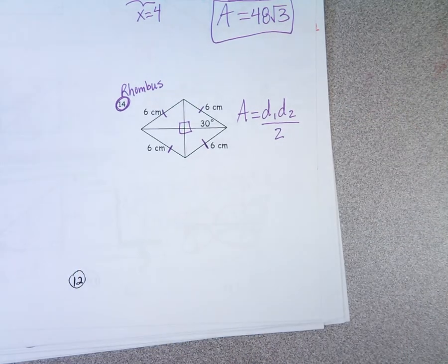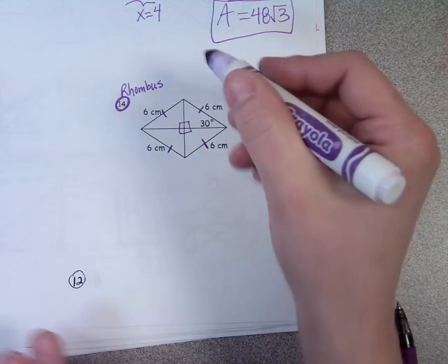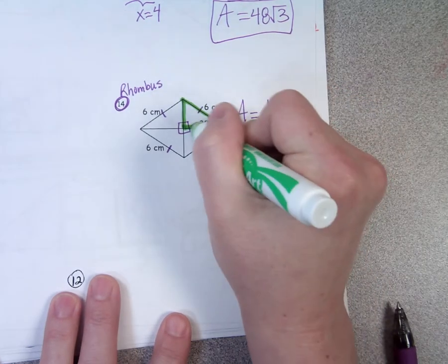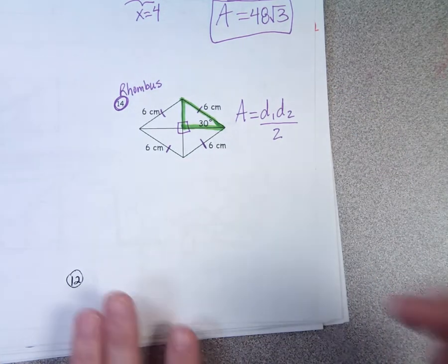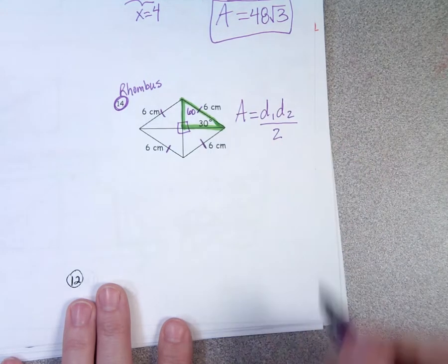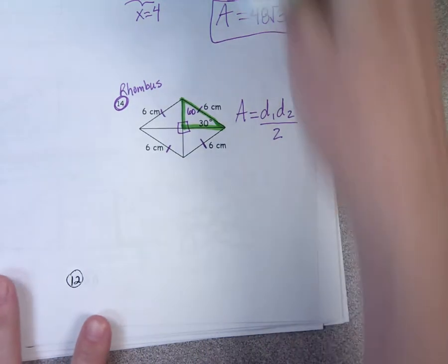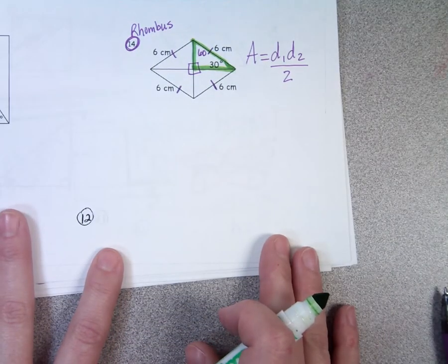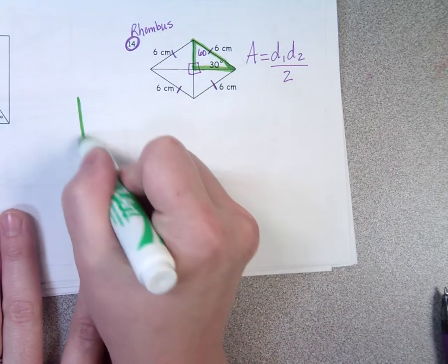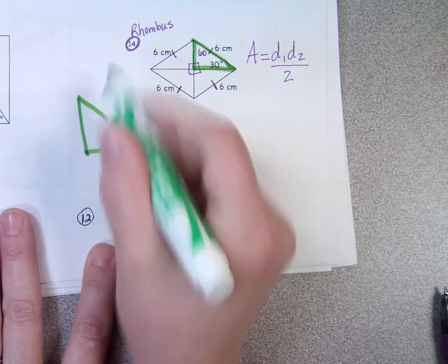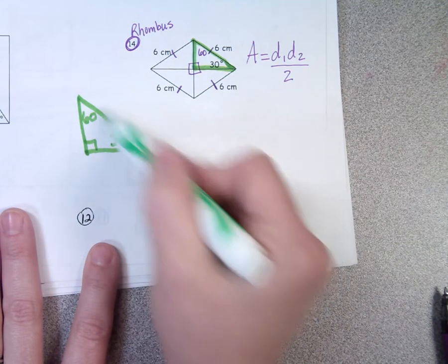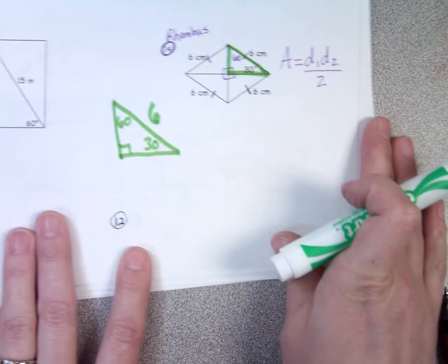Okay, do we happen to know any of the diagonals? No, so we got to work on it. So I am going to color this guy right here in green. I know it's a right triangle, and specifically, I know it is a 30, 60, 90 triangle. Do you feel like you need me to blow him up off to the side to work him a little bit better? Okay, I'm going to do it. I'm just going to blow him up over here. This was the 60, that's the 90, that's the 30, and we know this one. What's this one? 6. Okay, so I'm just working it just a little bit bigger.